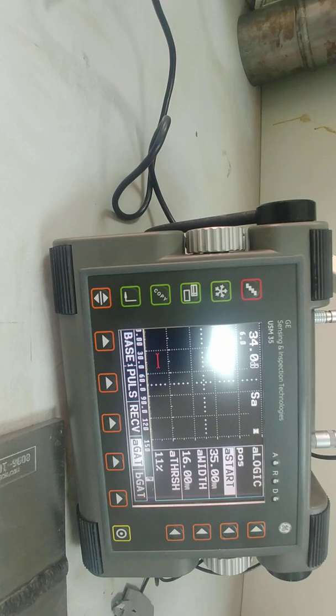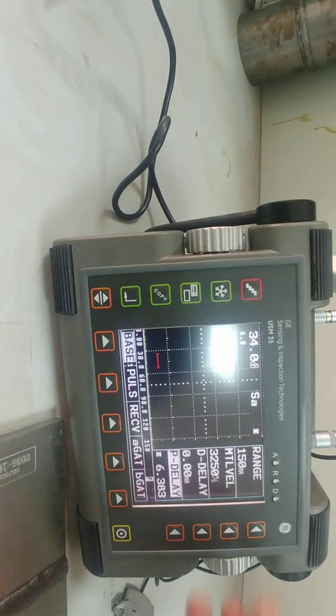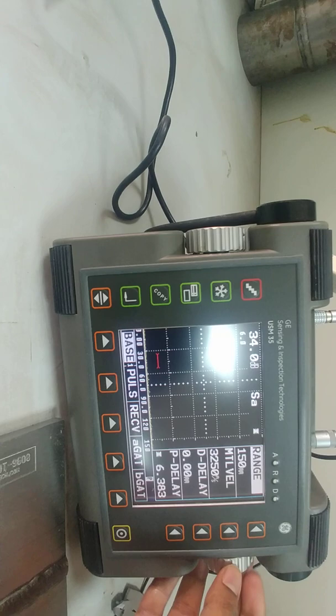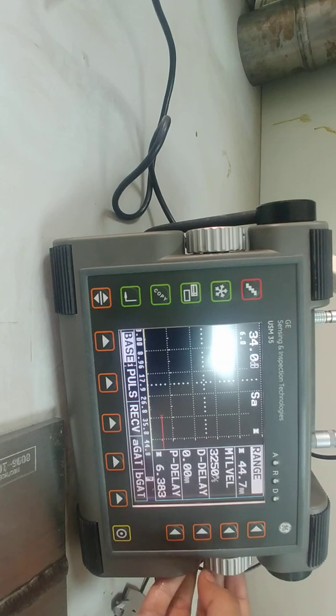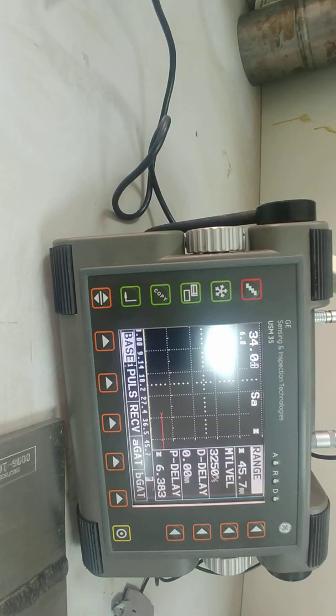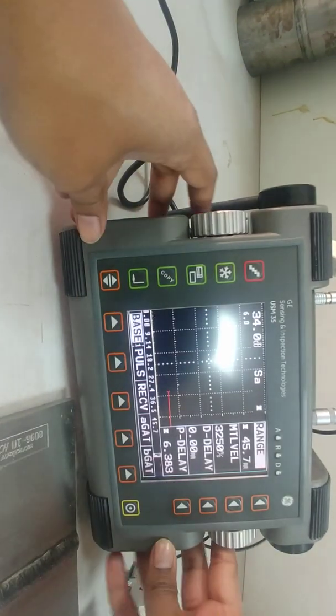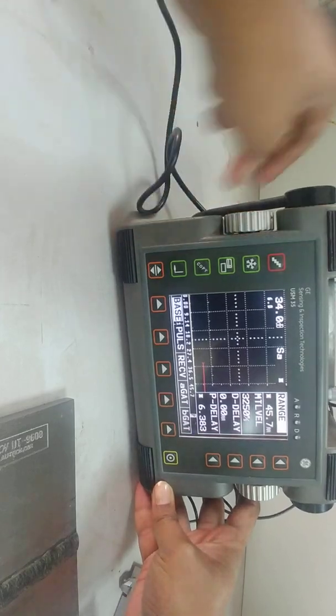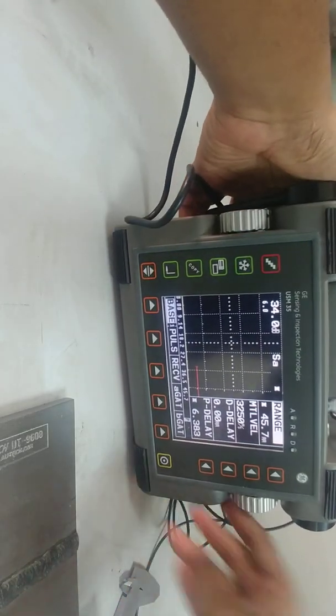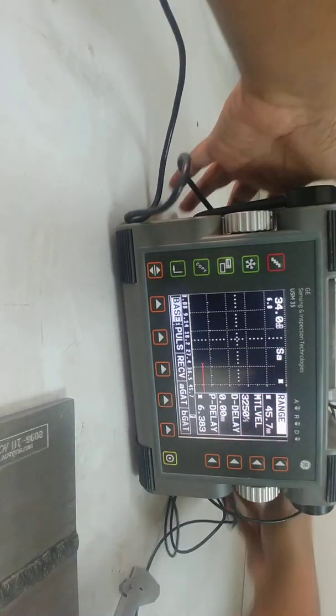So what I'm going to do here is select the base setting, go for the range. I'm just making it smaller. I can make 45, 50, it's okay. You can set it to anything. But this is the maximum thing what you're going to measure over here on this plate. So let me just move it back. Okay.